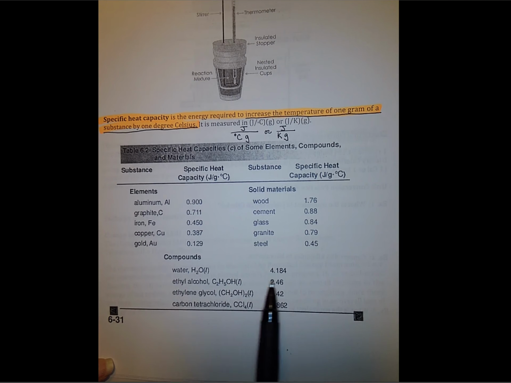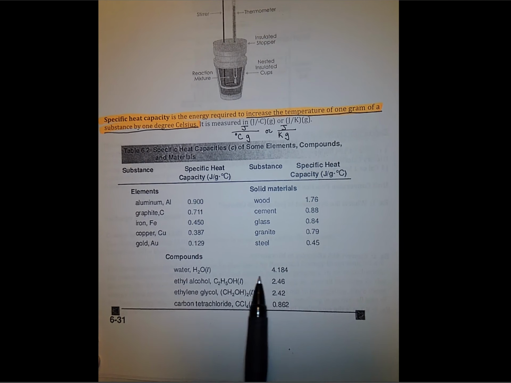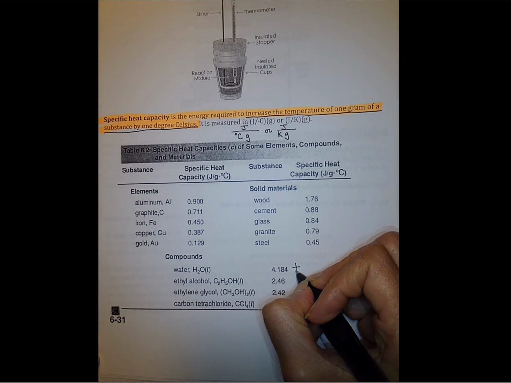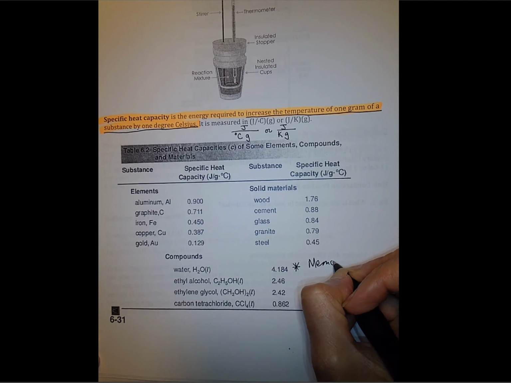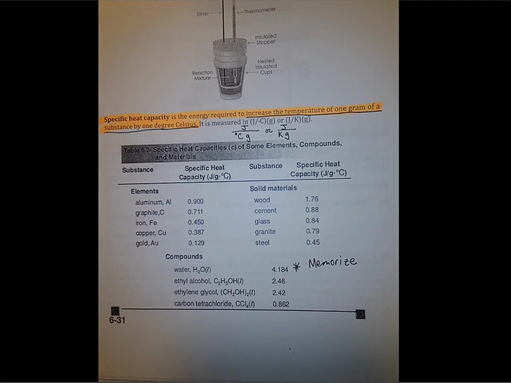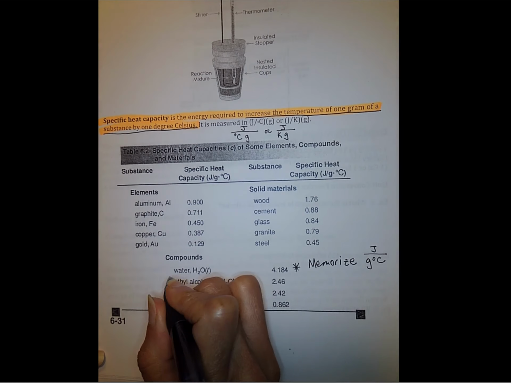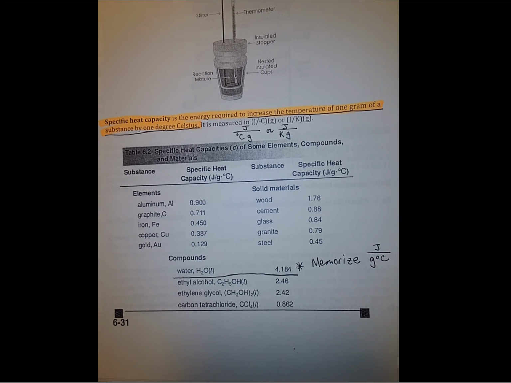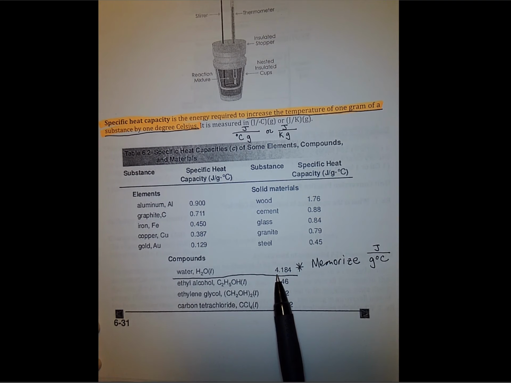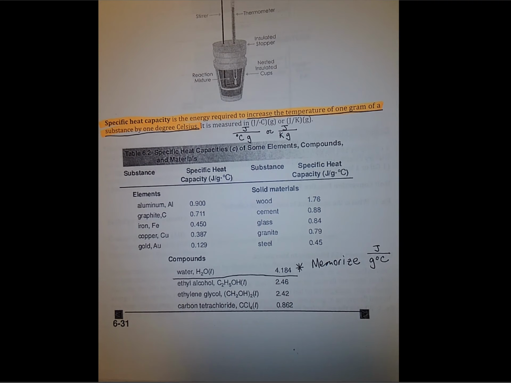What you do need to memorize is the specific heat of water. Now you are expected to know this, so remember, memorize this. And the unit, of course, will be joules per gram degrees Celsius. Okay, so that'll be your unit for the specific heat of water. Now just take a moment and look at it. Notice how the specific heat of water is extremely high. In fact, it's one of the highest on this table.